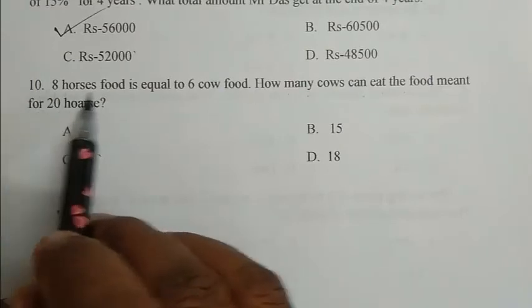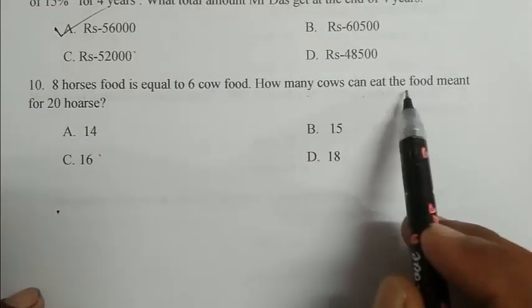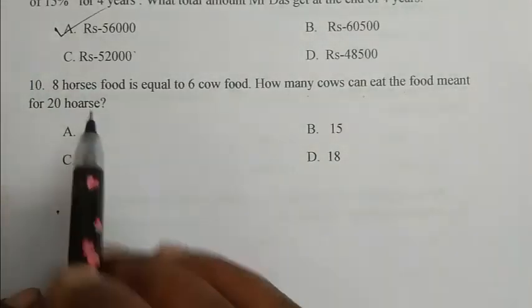Question number 10. 8 horses' food is equal to 6 cows' food. How many cows can eat the food meant for 20 horses?